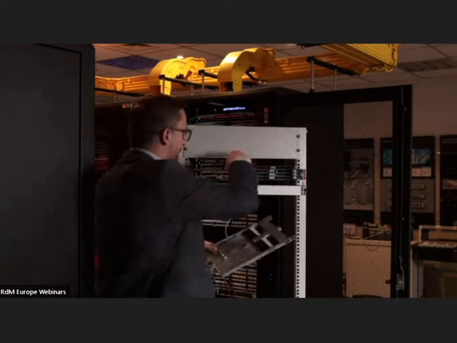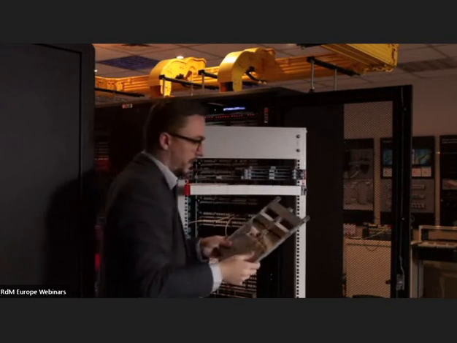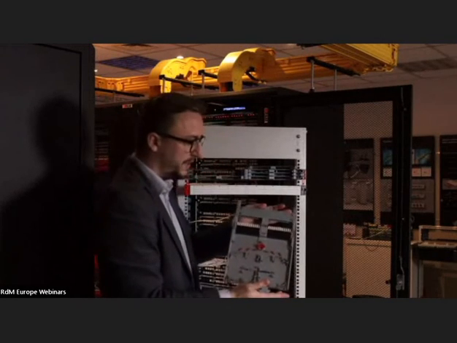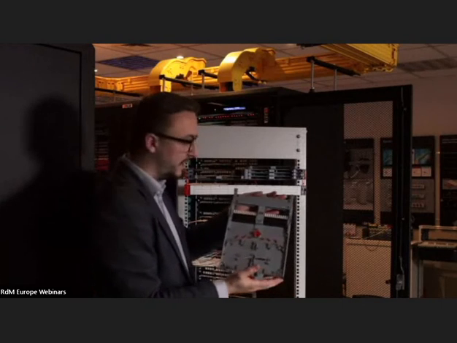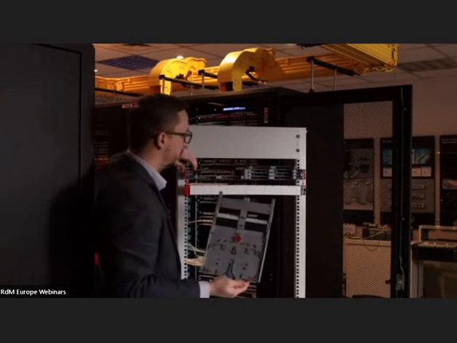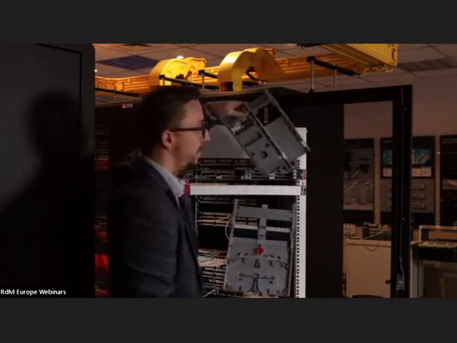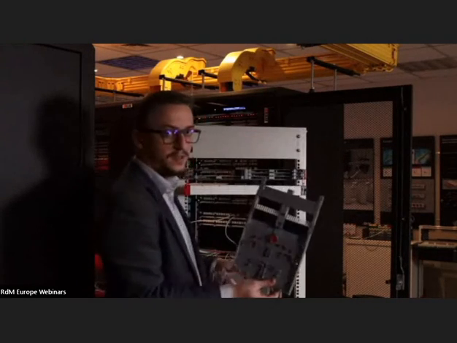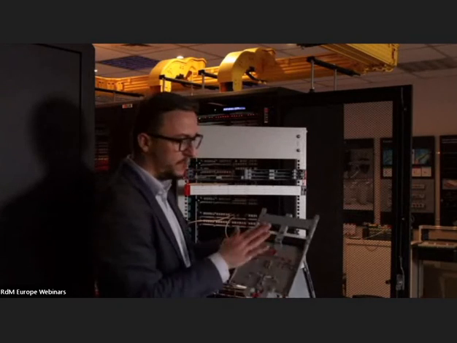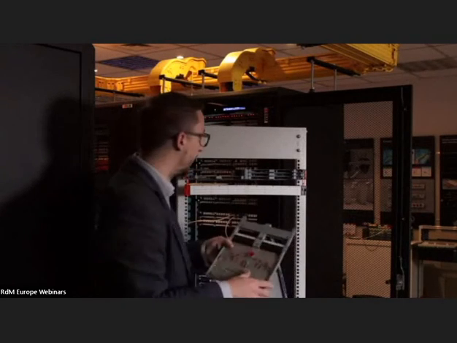We have more inserts. Here you can see a splicing insert. So one slot can be equipped with MPO connectors, and the second slot can be equipped with a splicing connector.